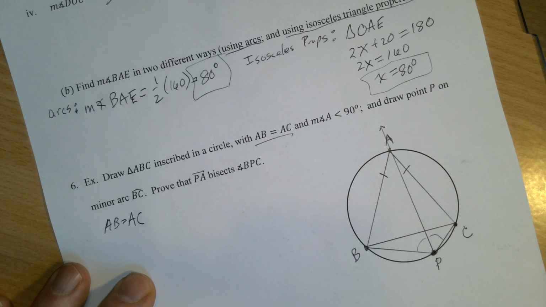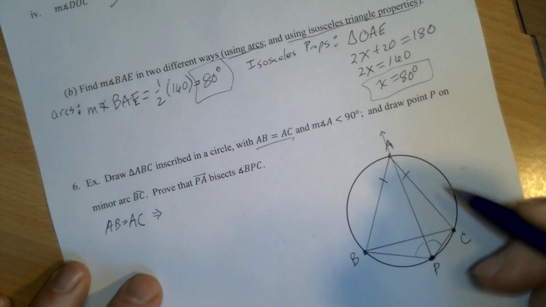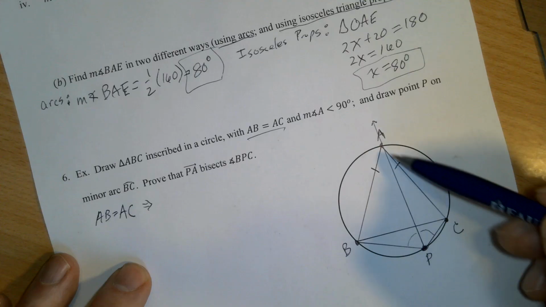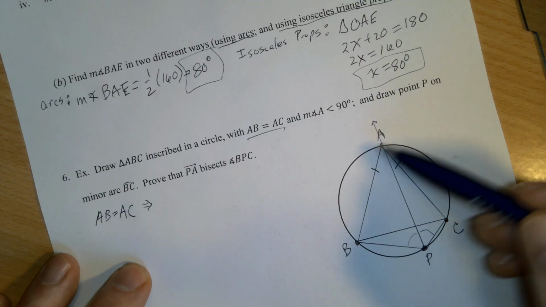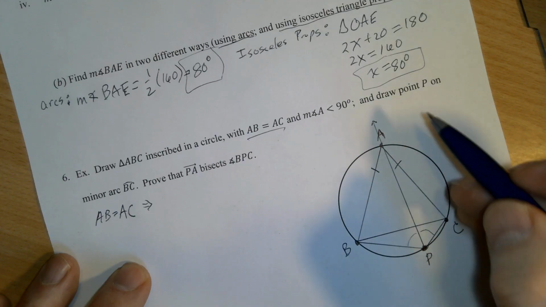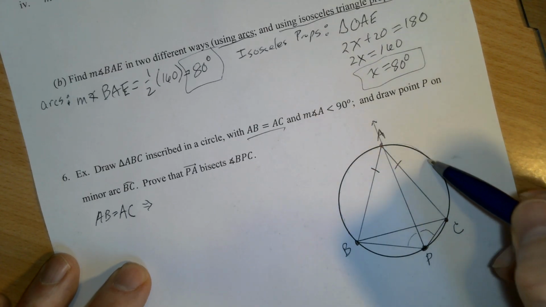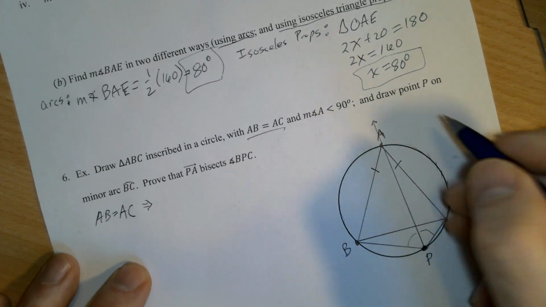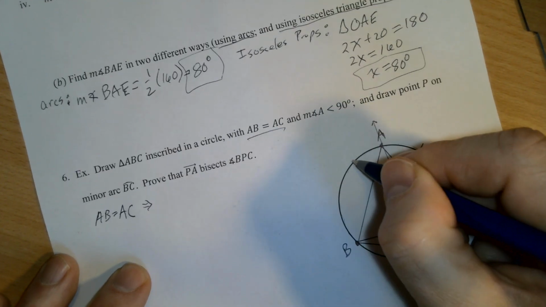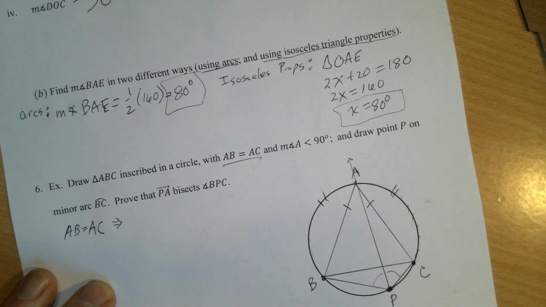AB and AC have the same length. So that implies that, remember, two chords that are the same length intercept arcs of the same length as well. So that means that this arc has the same measure as this arc. So I could put maybe 2 notches there, 2 notches there to show that they have equal measures.